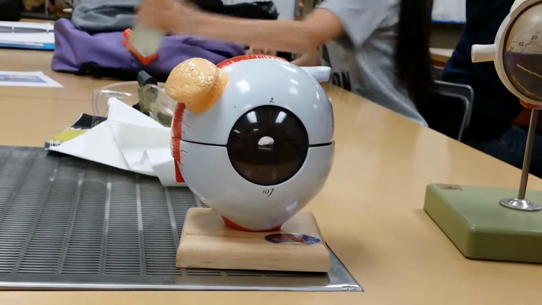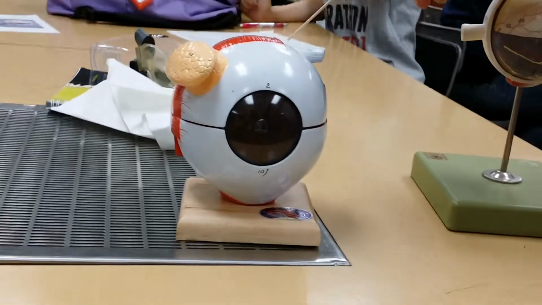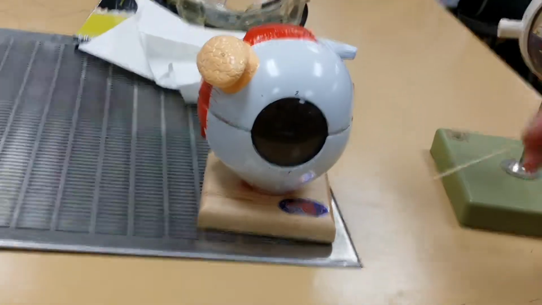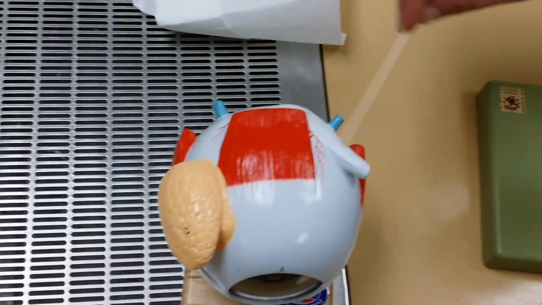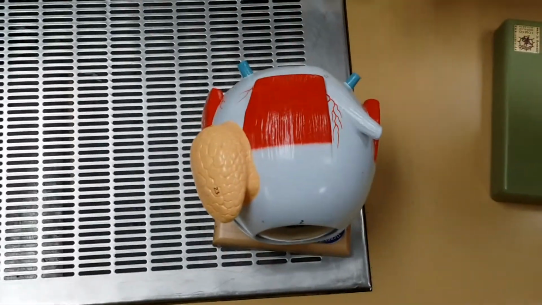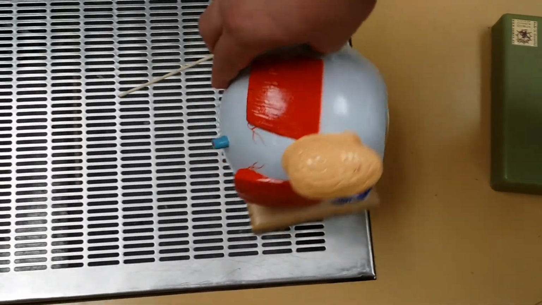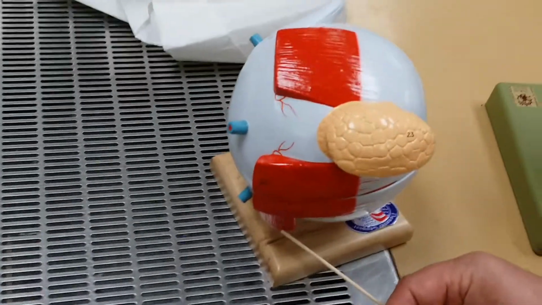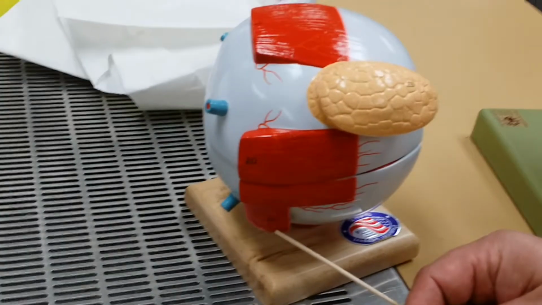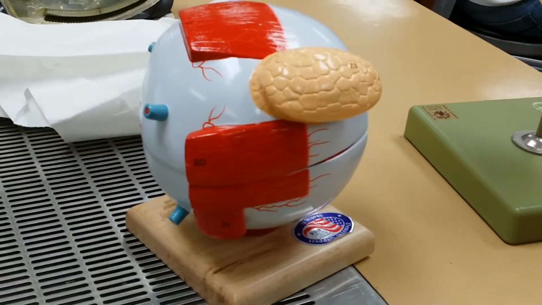Now, if you don't have the gland attached, there's another way to orient it, which is by looking at the obliques, which are these muscles that go sideways. There's one here. That's the superior oblique. And then this oblique right here is the inferior oblique.